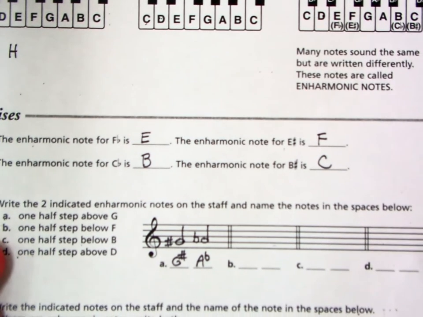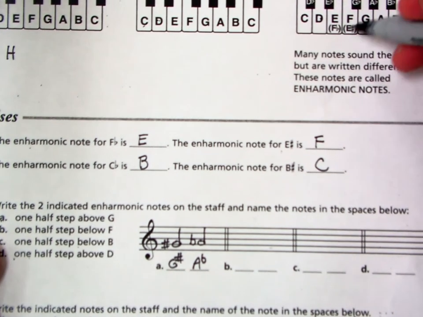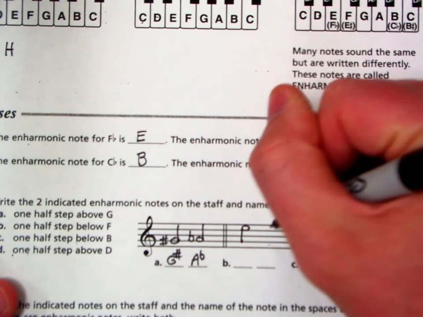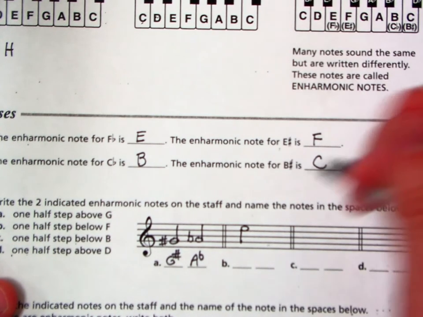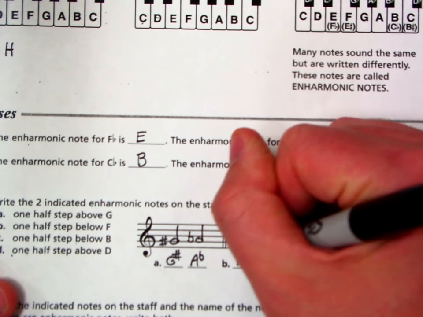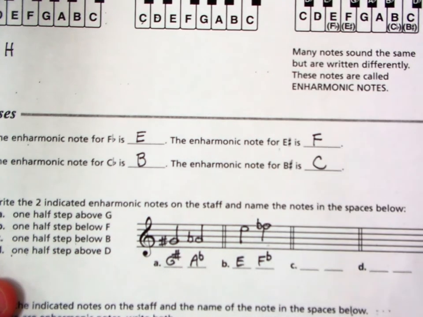Letter B, one half step below F. So below F would be the note E. We'll put it up here. And its enharmonic note for E would be F flat. And so E and F flat.